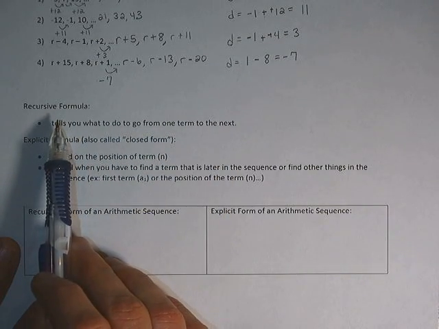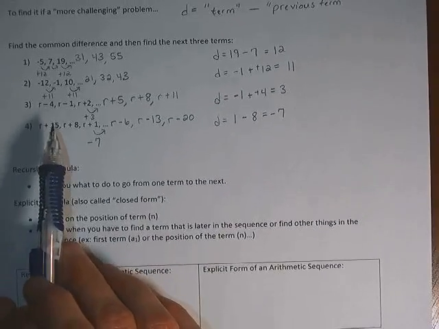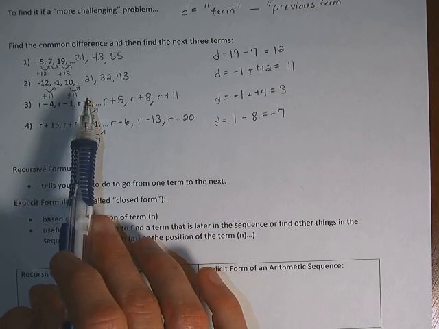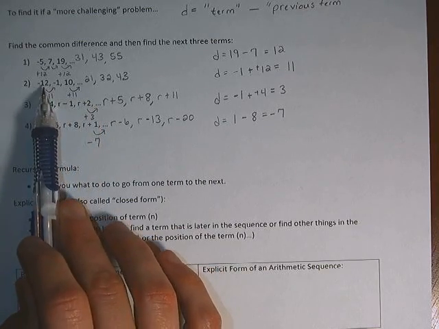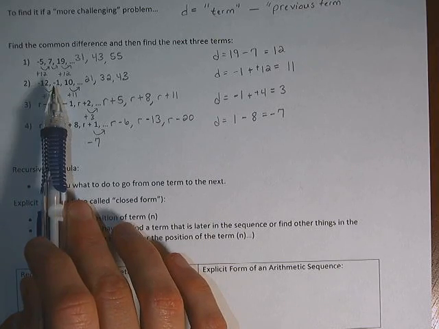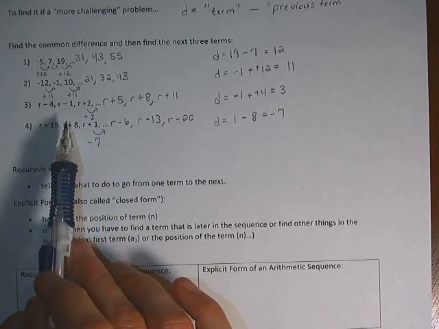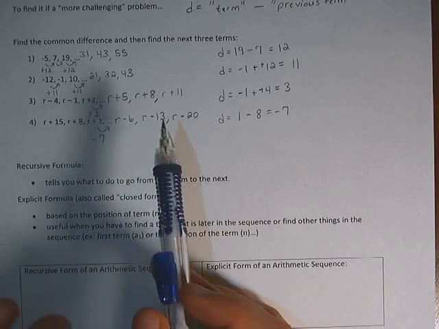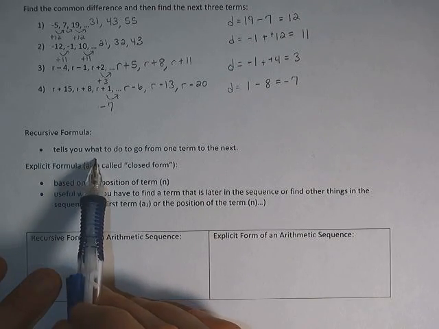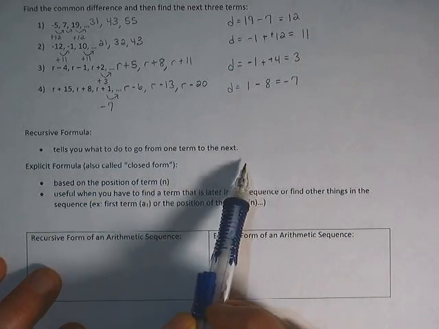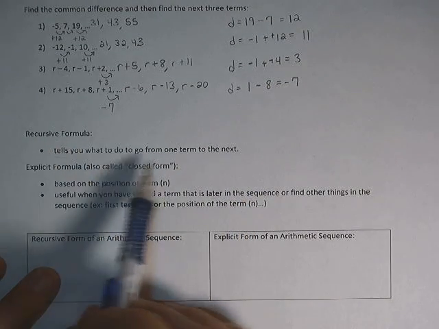And usually what I tell people is this is the way that we typically think. When we see a pattern of numbers, we automatically try to find the pattern. In other words, we try to find what am I doing to this number to get to that number? What am I doing to that number to get to that number? And we're trying to see, is there something that's happening over and over and over again? And that is actually what recursive is: it's telling you what to do to go from one term to the next. Okay?